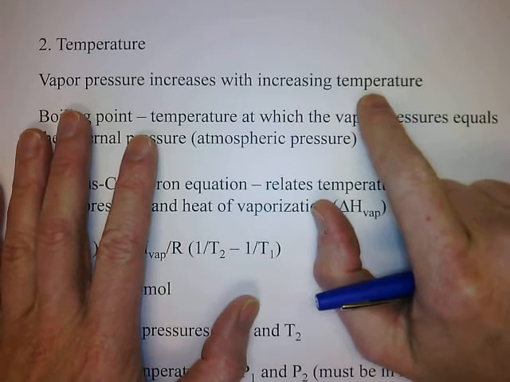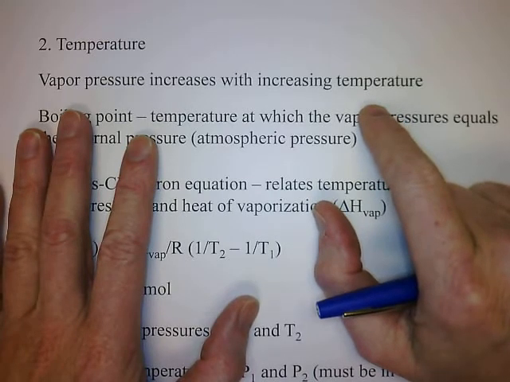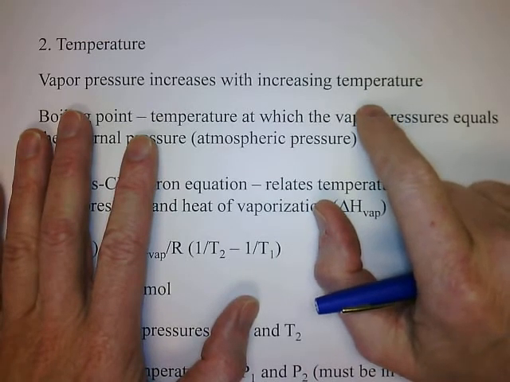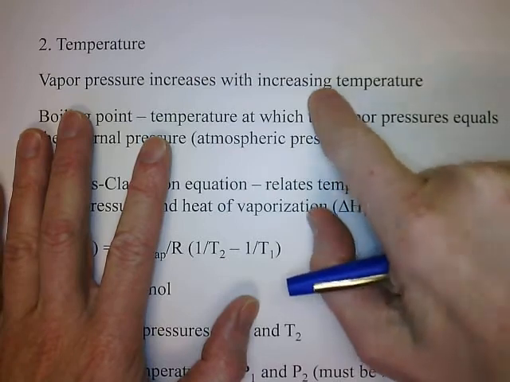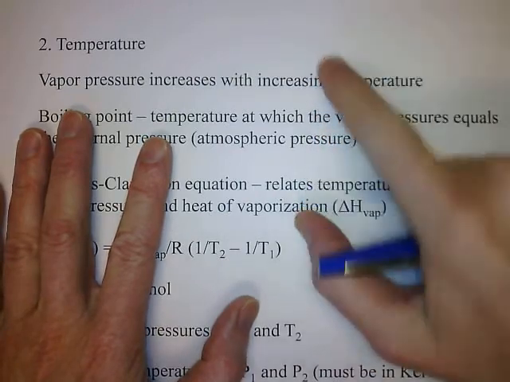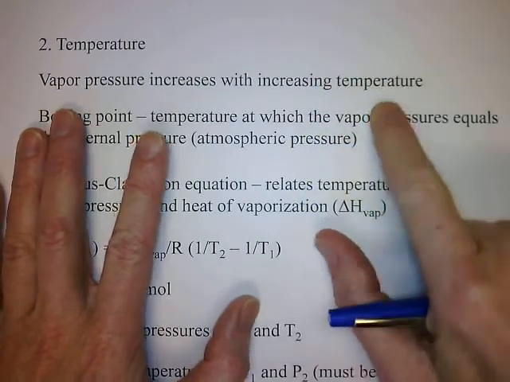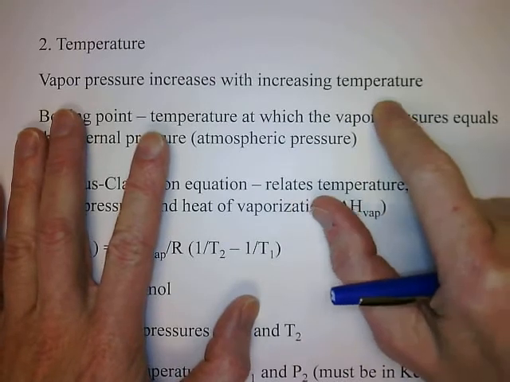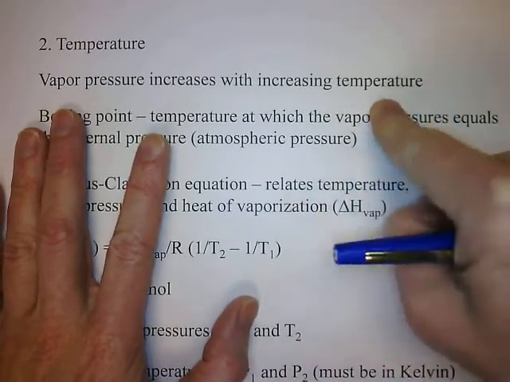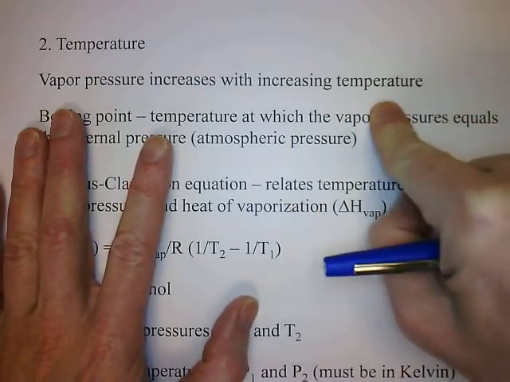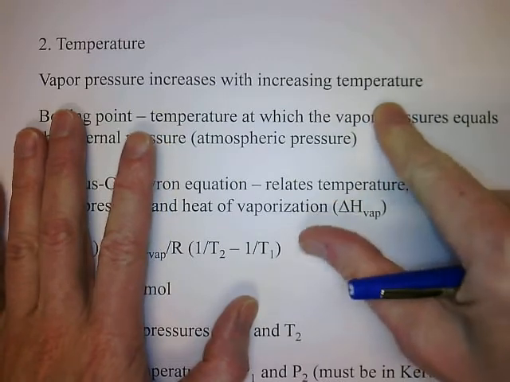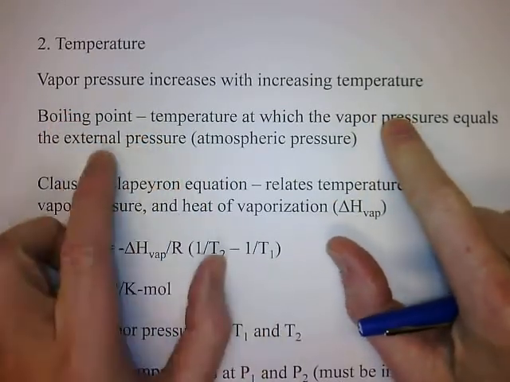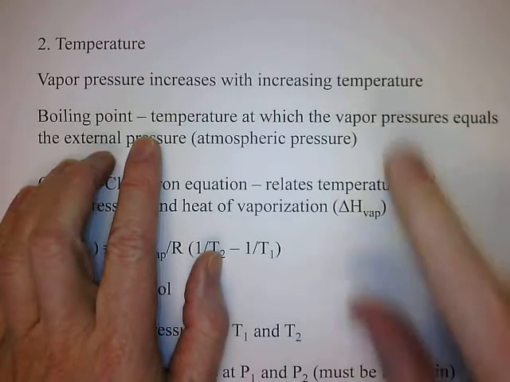If the molecules have more kinetic energy, more of them are able to break free of the liquid state, right? So you heat something up and the vapor pressure increases. So water, let's say, will evaporate much more quickly at 50 Celsius than at 25 Celsius. Okay? Now, what's special about the boiling point?